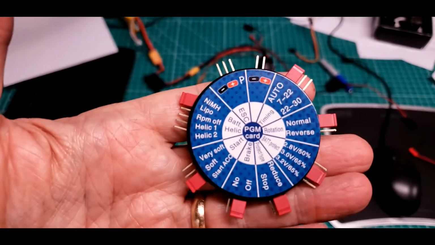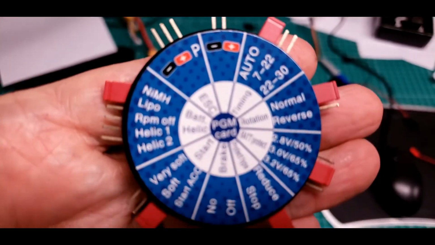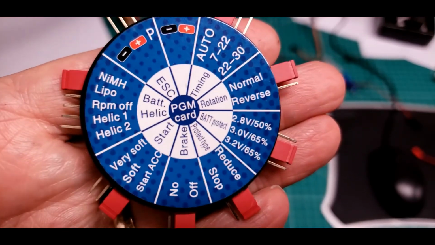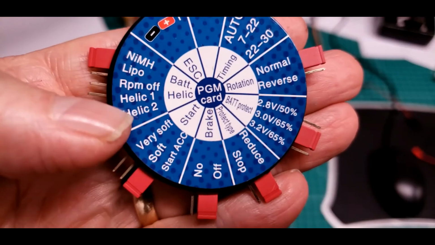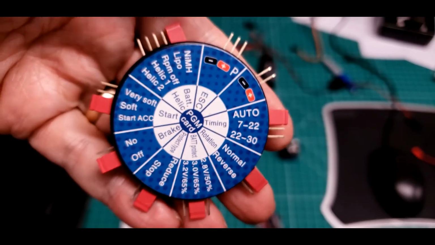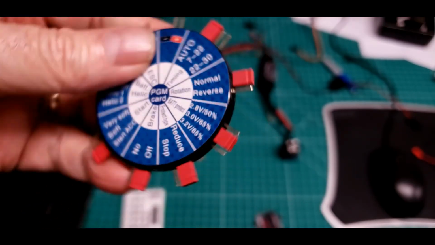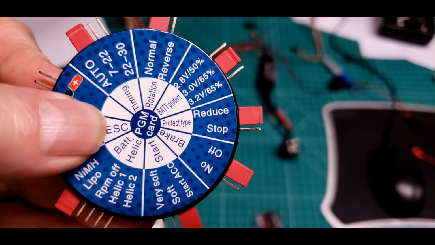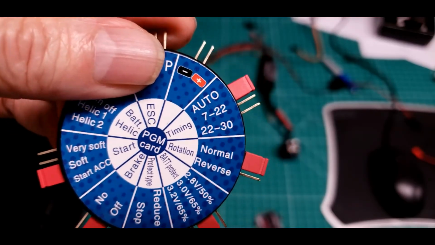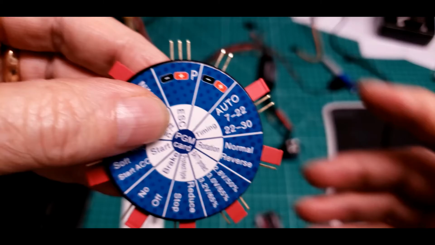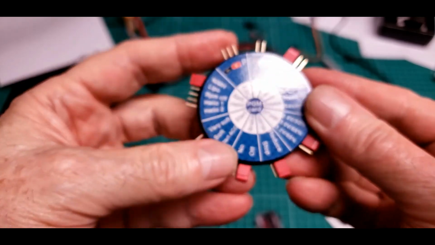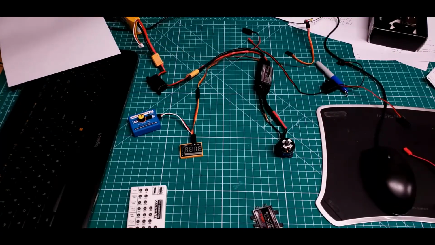This is another card like that for different ESCs. You can see this one goes a little further on the battery, nickel metal hydride, LiPo. Got some other things there. They all have to do with battery. There's your startup, soft. There's your brake on and off. There's your protection type, battery protection, rotation, normal, reverse, timing, different frequencies there. You would plug your ESC in to this and then turn it on, and that programs some ESCs.